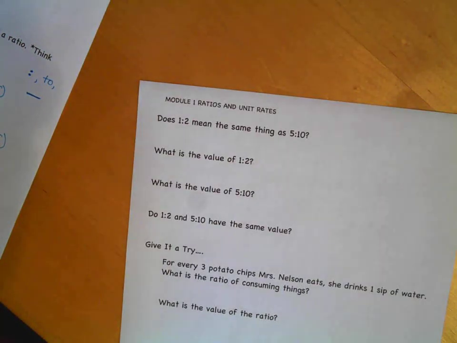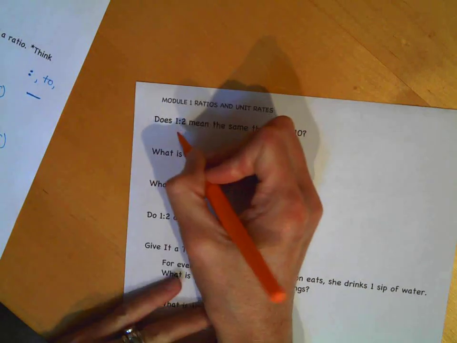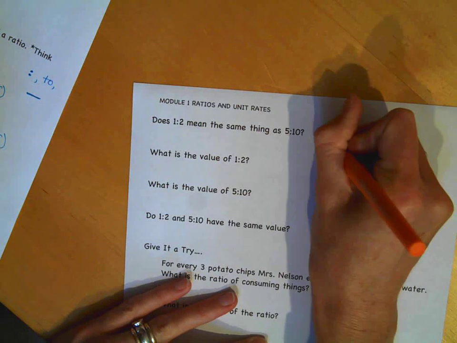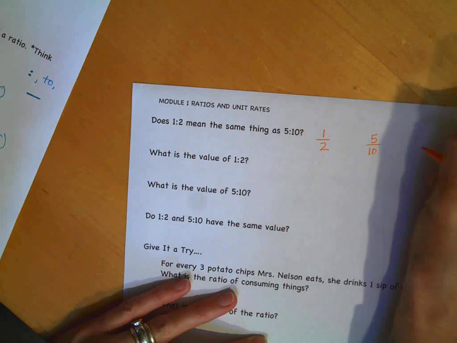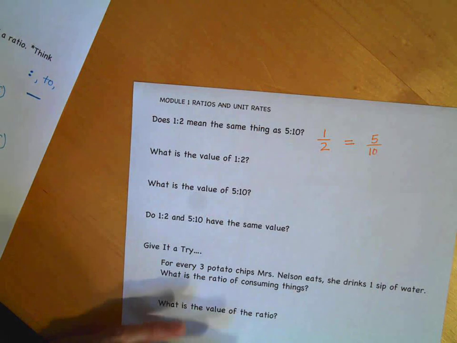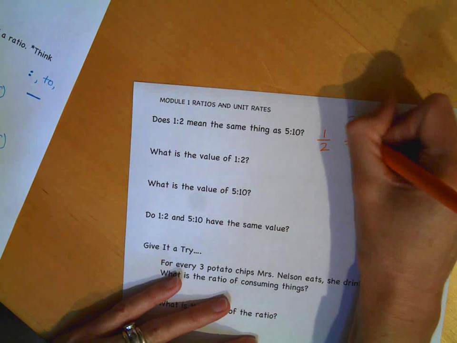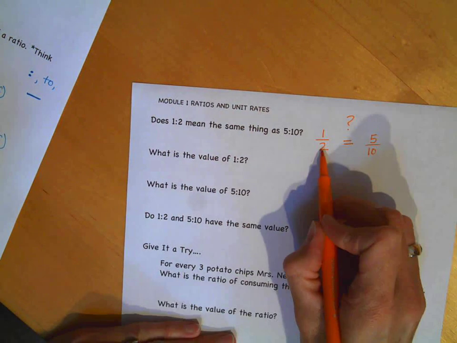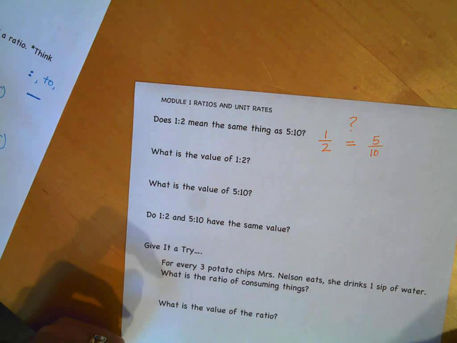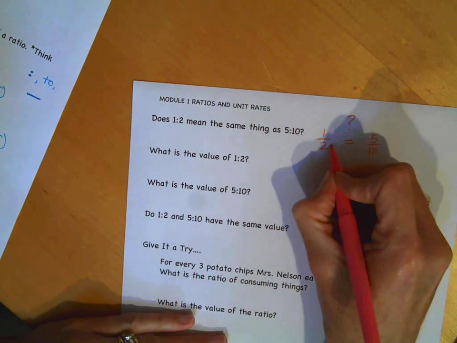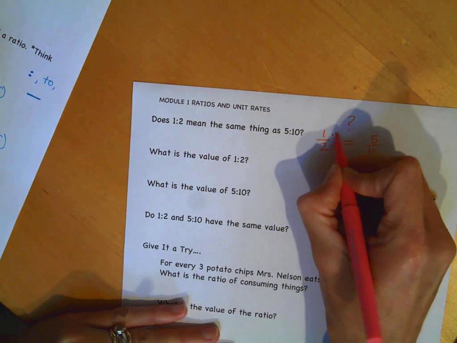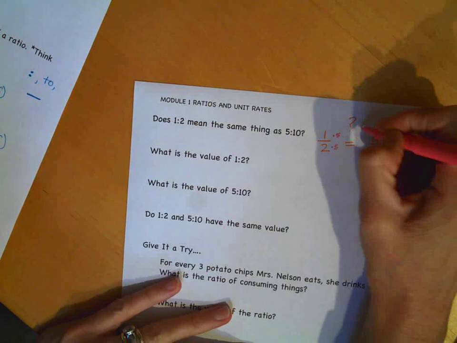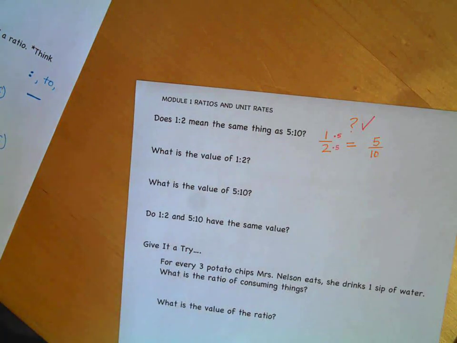Okay, so does 1 to 2 mean the same thing as 5 to 10? Well, let's try it. We're going to write it as the fraction bar ratio, so 1 to 2, and we have 5 to 10. Are they the same thing is the question. Well, let's find out. How do we get from 2 to 10? We're going to multiply by 5. How do we get from 1 to 5? Well, that's easy. We multiply by 5. So are they the same thing? The answer is yes.